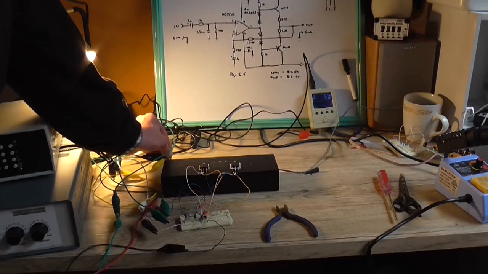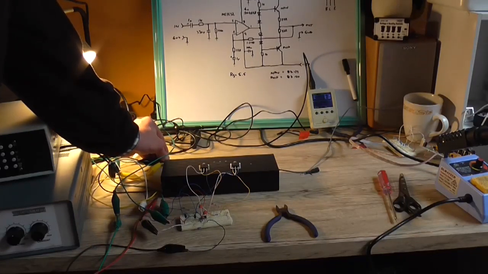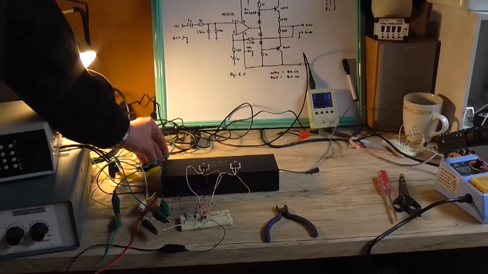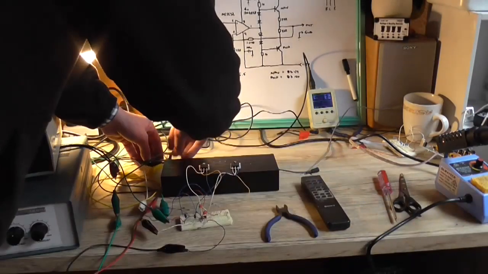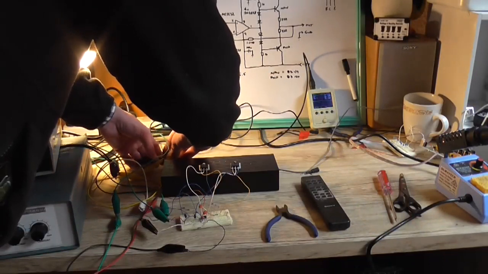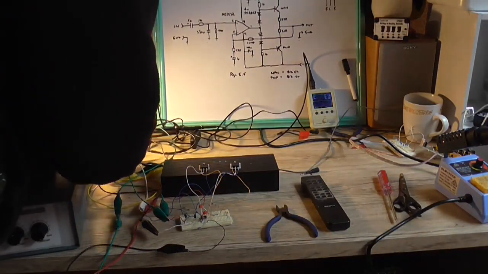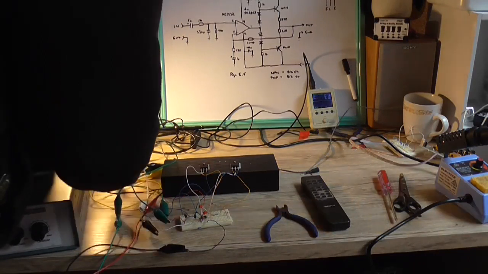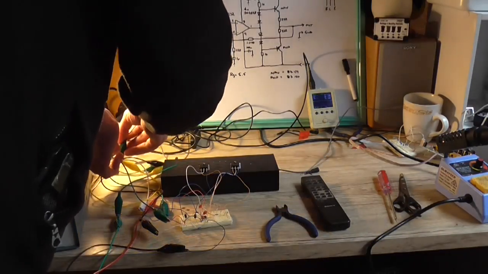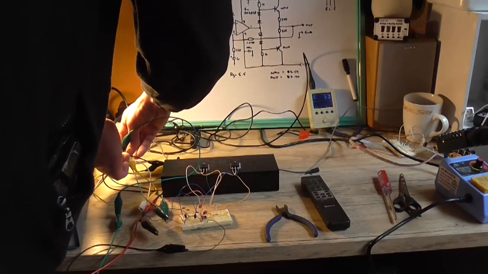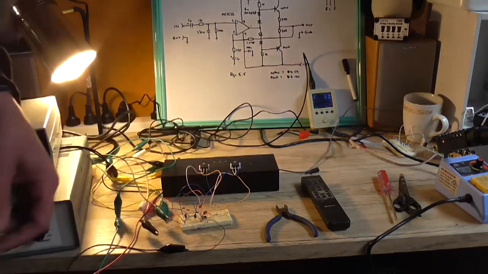There we go. Better. Now I've got an issue here. My input was shorting.